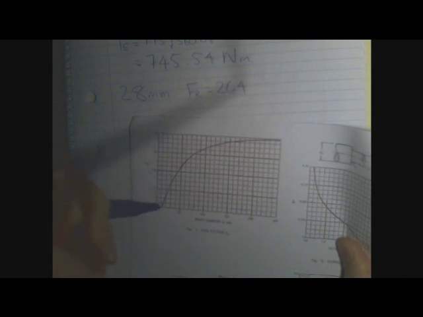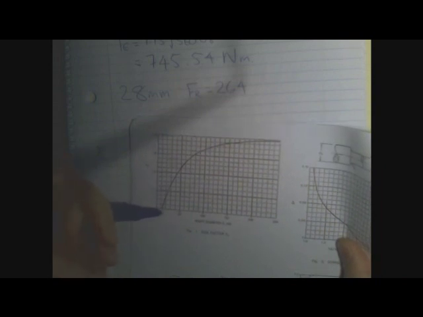Then I need my KS value, which you shall also find in the rotating shafts handout. KS is up the top here in this one. So for a shaft diameter of 28, that will return me a KS value of 1.25.